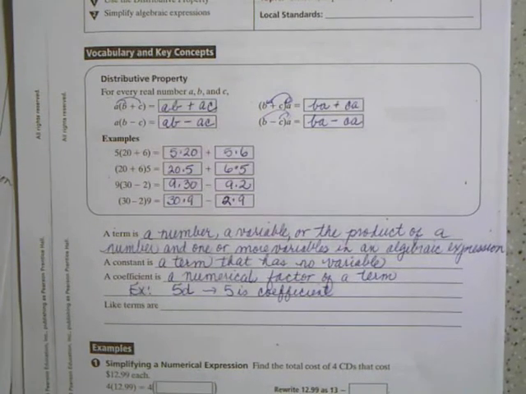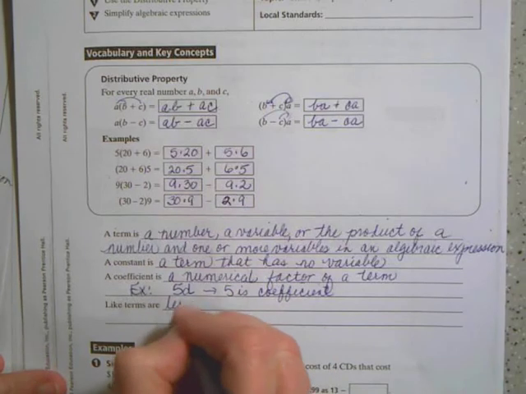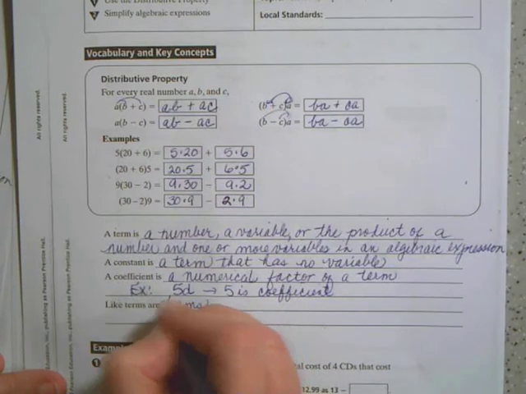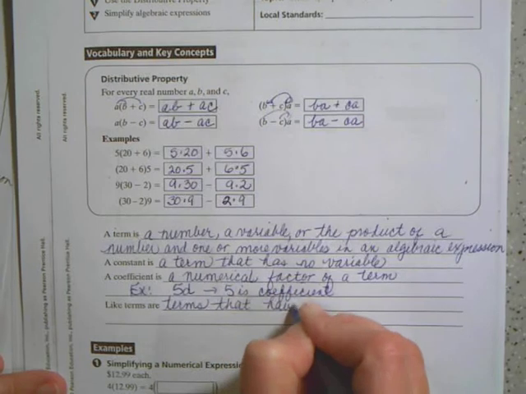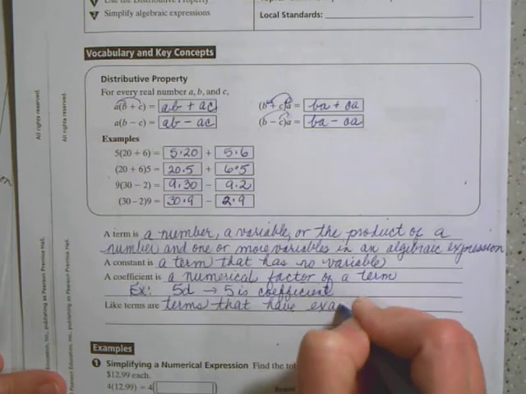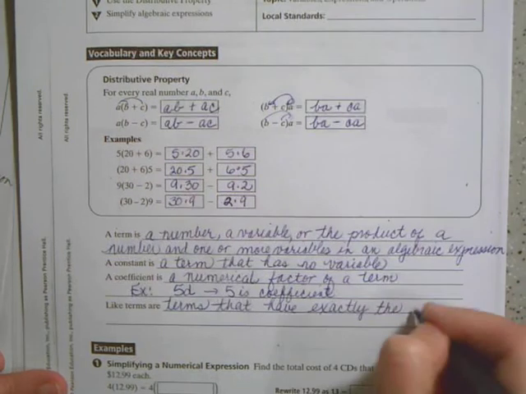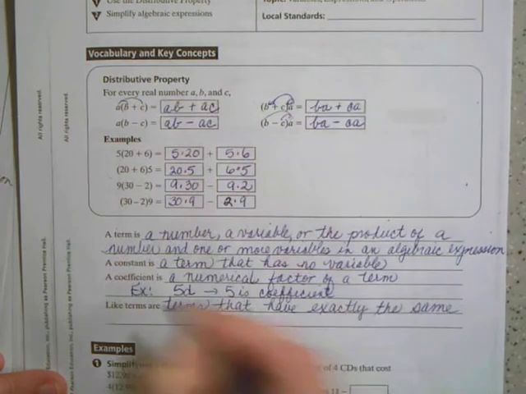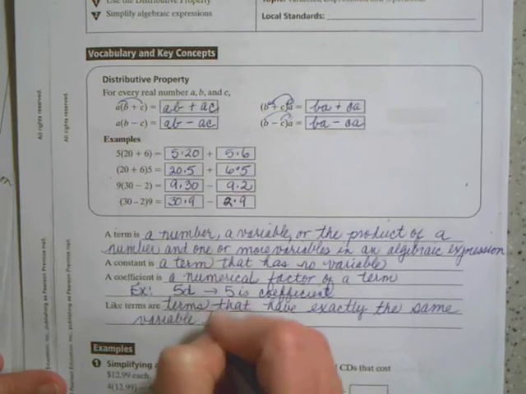Okay, and finally, like terms are terms that have exactly the same variable factors.